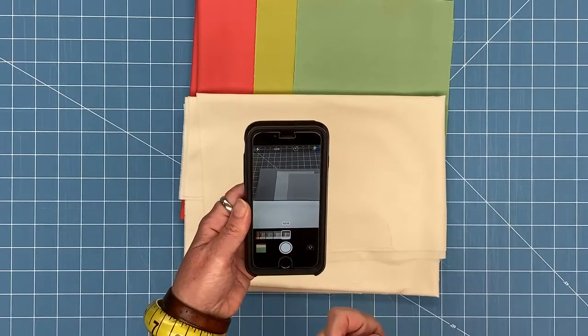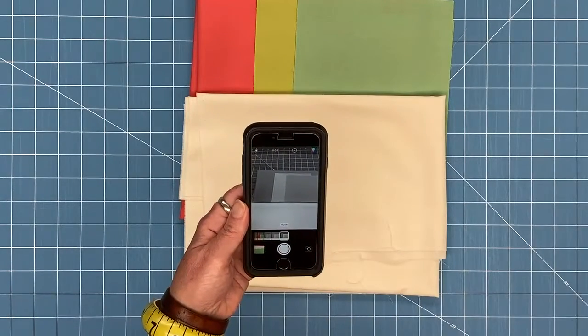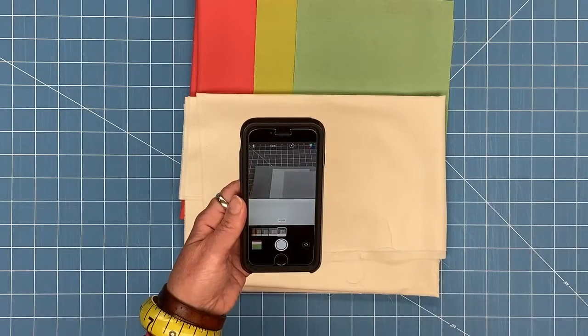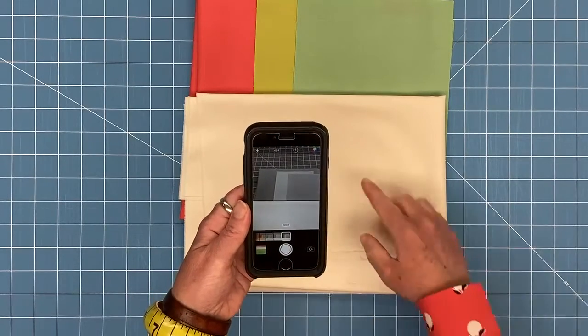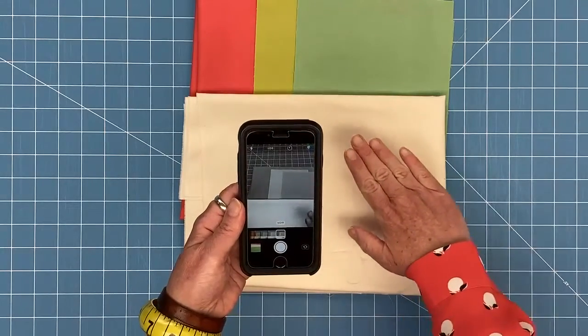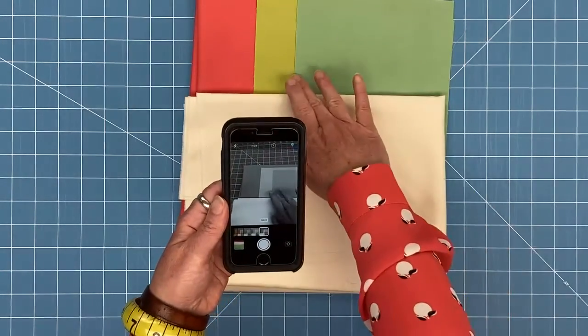You can either take a picture if you want to look at it later, or you can just use this as you're looking through the fabric at the store or in your stash. So you can see the high contrast between each of these.